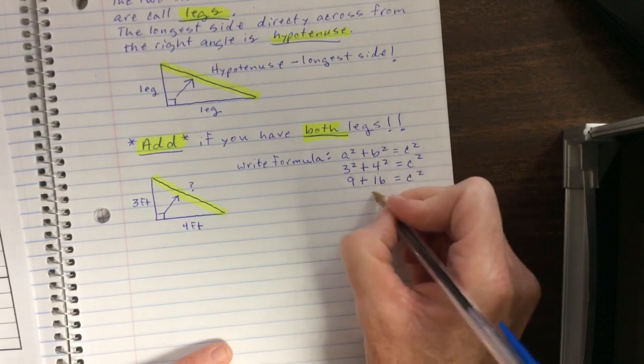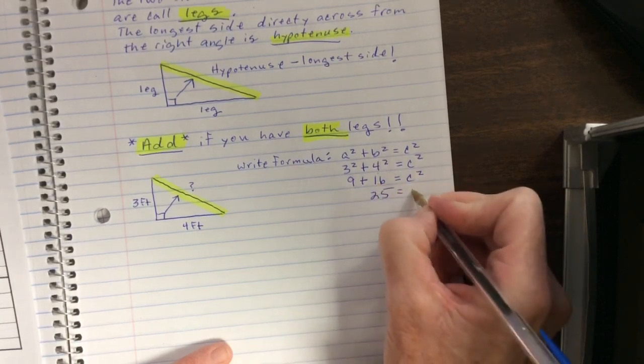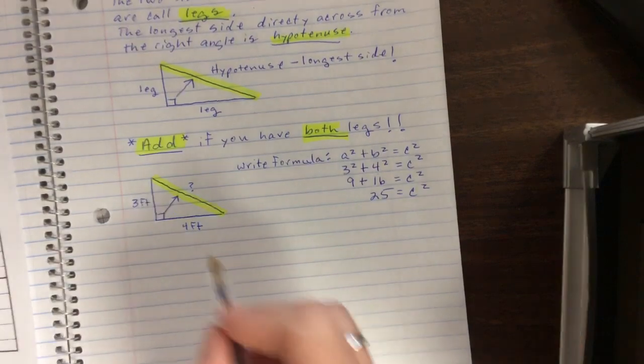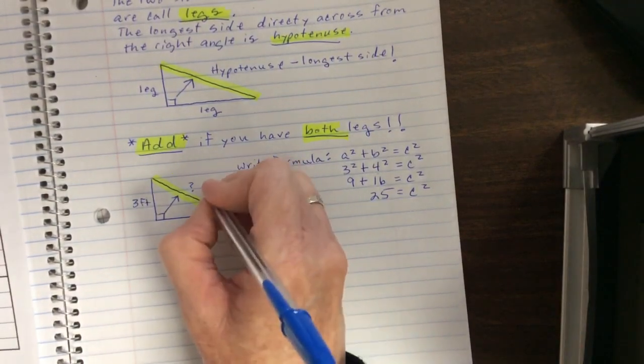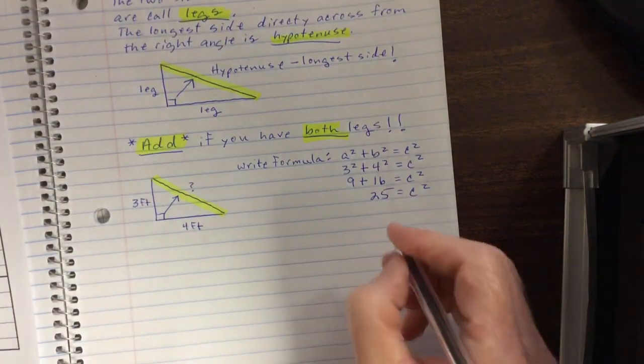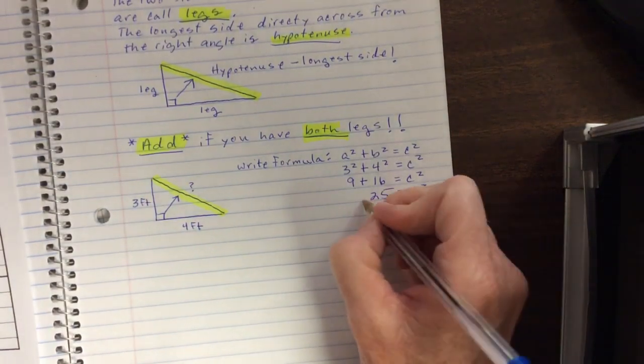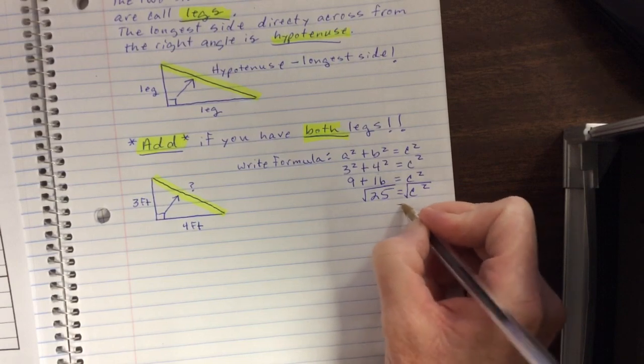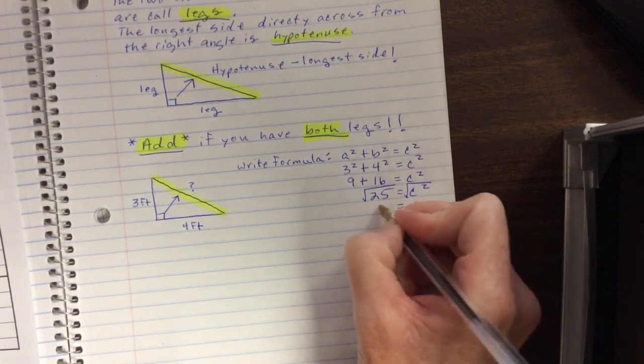9 plus 16 is 25, so we know C squared is 25. But we're not looking for C squared. We're looking for C. So we need to take the square root, and we will get C equals 5.